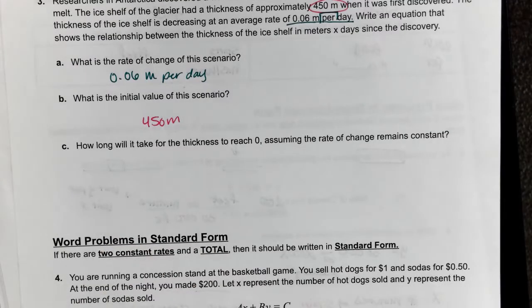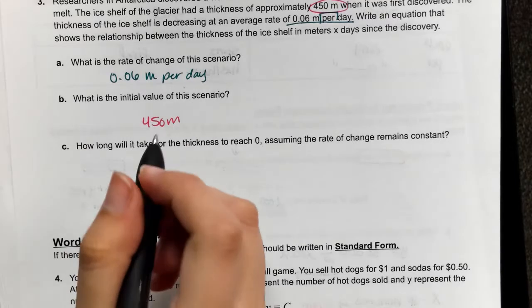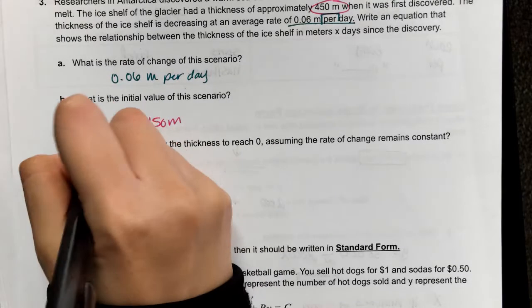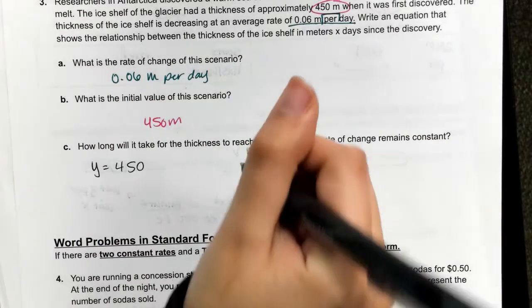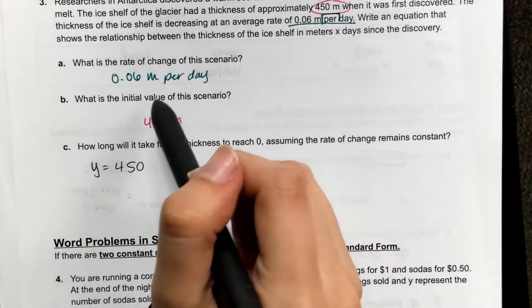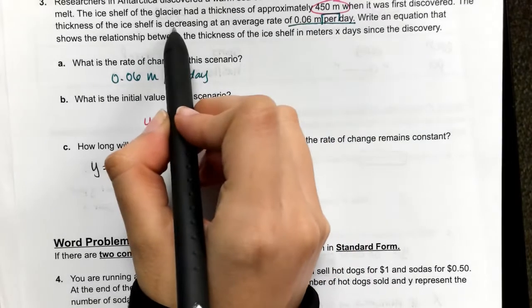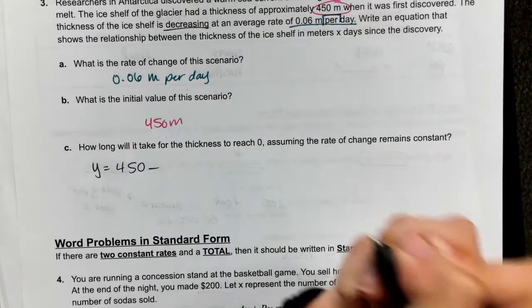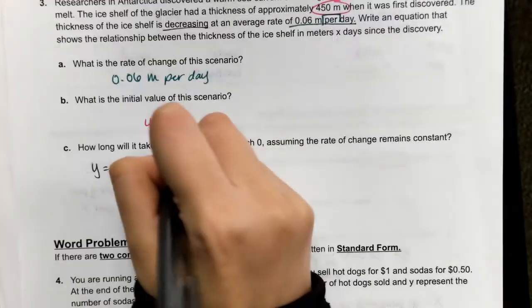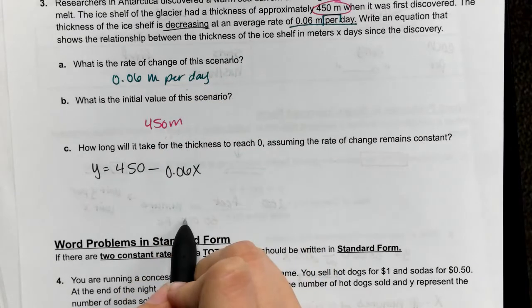How long will it take for the thickness to reach 0, assuming the rate of change remains constant? So assuming this stays the same over the time. Well, first we have to write my equation. Y equals my initial value, 450. And then you're asking, okay, for this 0.06, am I adding it or am I subtracting it? Well, if I read the problem, it is decreasing. So it's going to be minus. At a rate of 0.06 meters per day, that's my rate of change, I put the x.